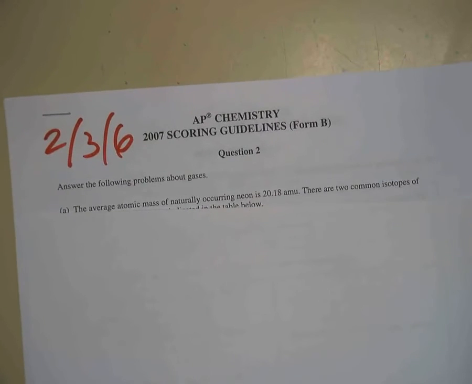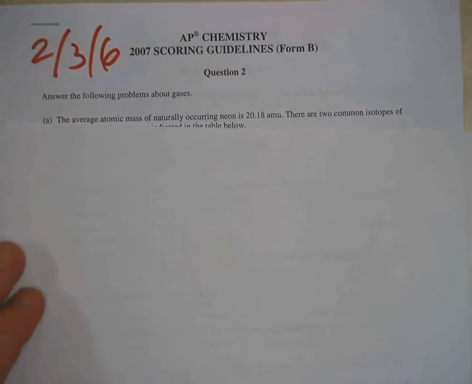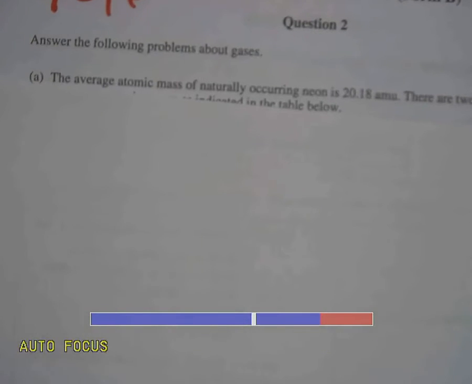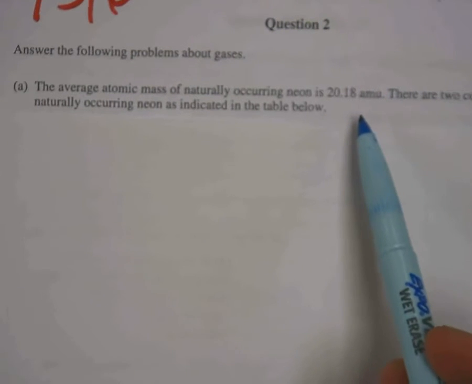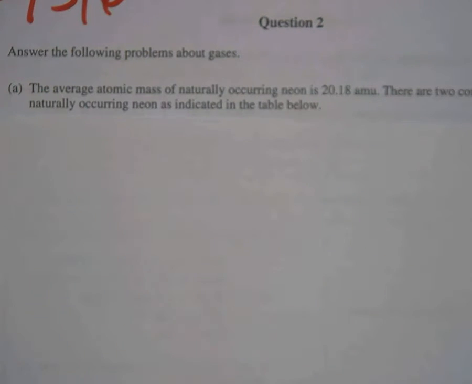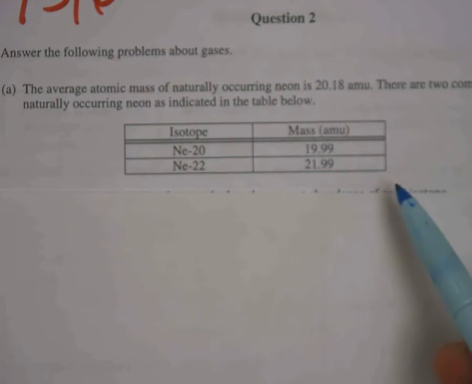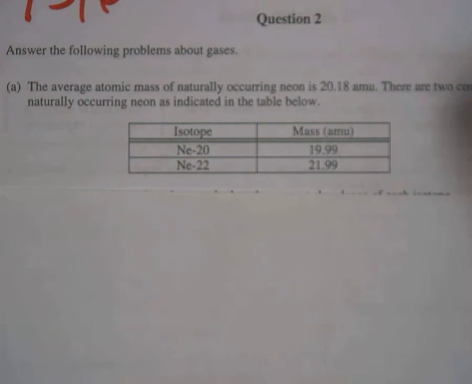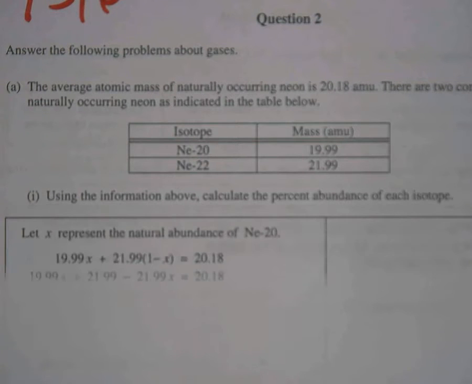First one right here is a percent abundance question. This was question 2 from 2007, Form B. It said, the average atomic mass of naturally occurring neon is 20.18 AMUs. There are 2 common isotopes of naturally occurring neon, as listed in the table below. And you can see right here that one of them has an atomic mass of 19.99, and the other one is 21.99. Using the information above, calculate the percent abundance of each isotope.